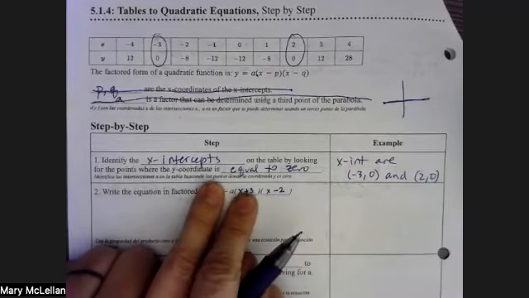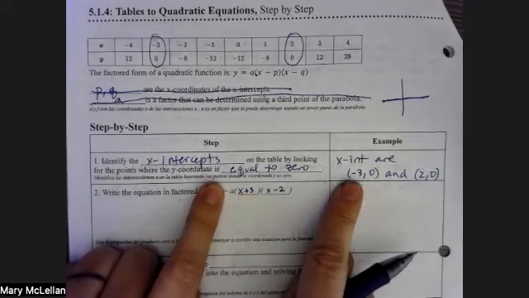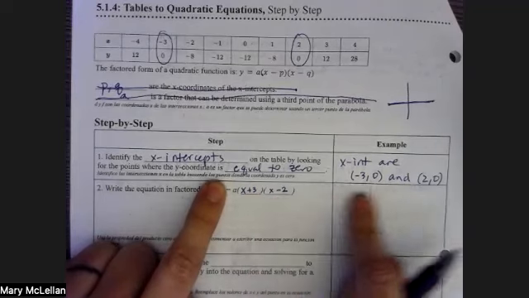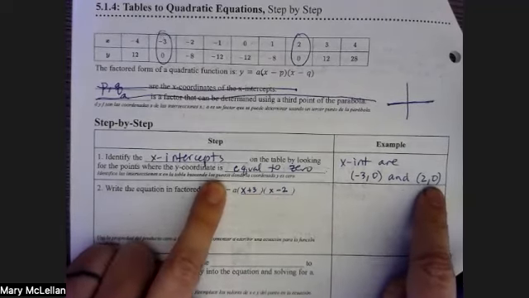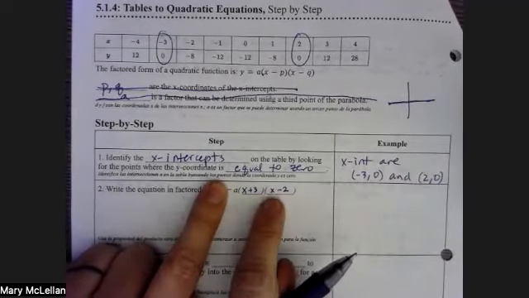So if this had been equal to 0, I would have solved x plus 3 equals 0 to get -3. If this were equal to 0, I would have solved x minus 2 equals 0 to get +2. To account for that change in sign that happens when we're solving for x-intercepts, we also need to change the sign when we're going backwards from x-intercepts into the equation. This is our use of the zero product property in reverse.